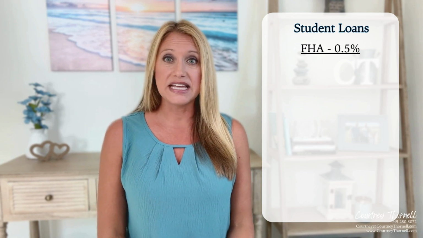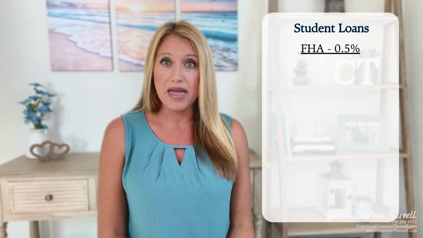All right, I want to go back real quick to student loans because this could be a little tricky when it comes to factoring this into your monthly debt. If you're already set up on a payment plan, maybe an income-based repayment plan, and your monthly payment amount is reported on your credit report, great, that's easy. We'll use that number. Now, if repayment has been deferred, then we need to figure out what amount the lender will use towards your monthly debt. If you're considering an FHA loan, then the lender will factor in 0.5% of the balance as your monthly repayment.